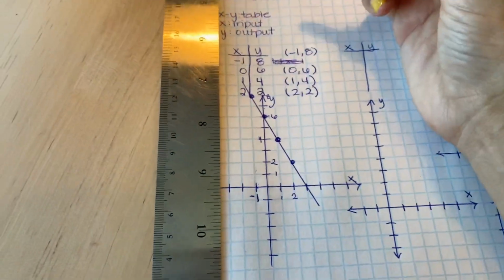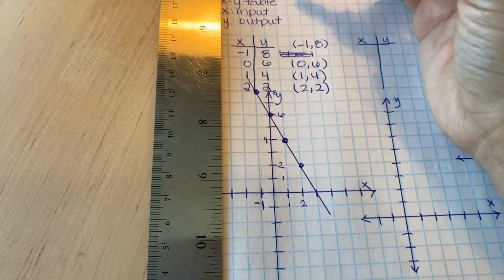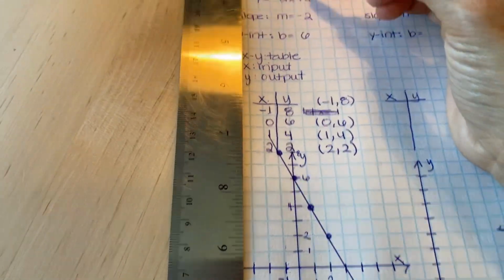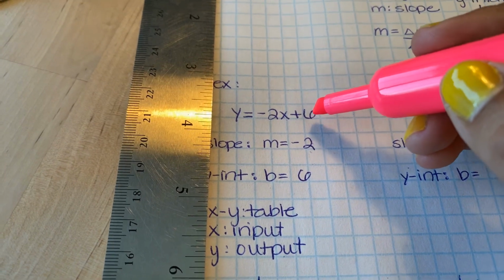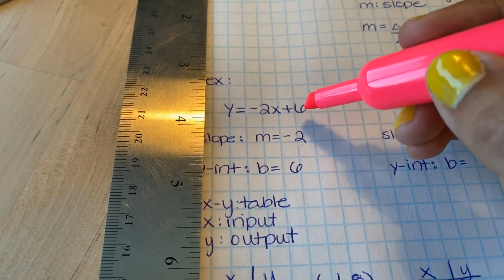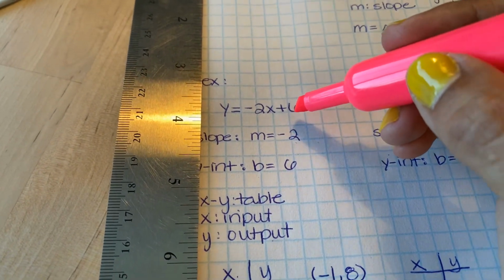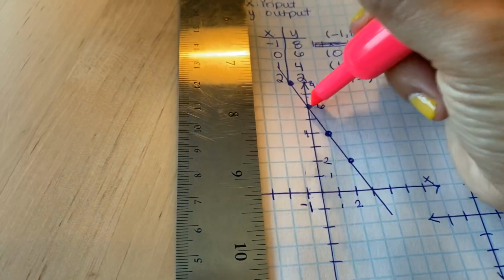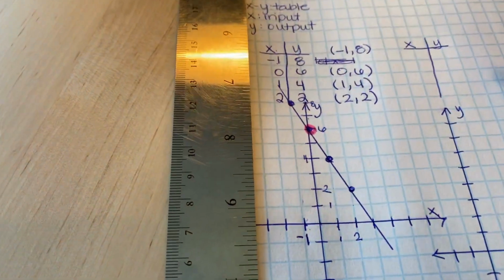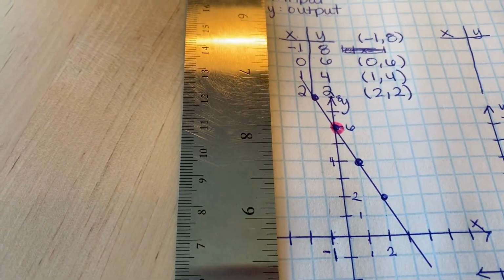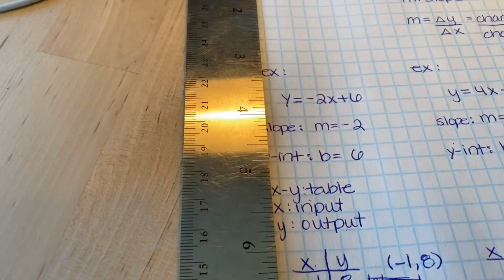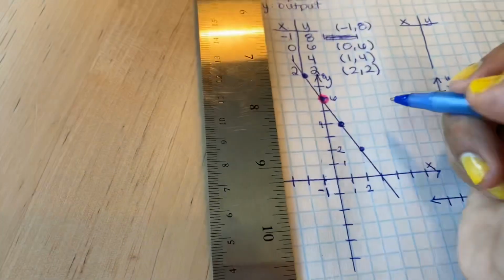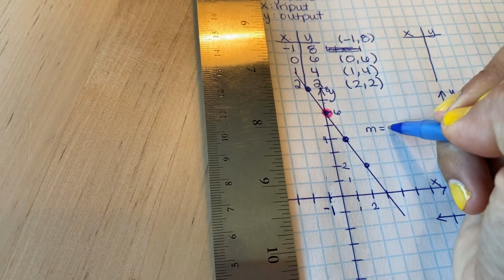All right, so here we go. Had you done it the shortcut way, my y-intercept is 6. That means 6 is where it intersects, the line intersects the y-axis. So if you come to the graph, you find 6. This is then your starting point. Okay, my slope is now -2. So if your slope is -2, then your rise over run, -2.